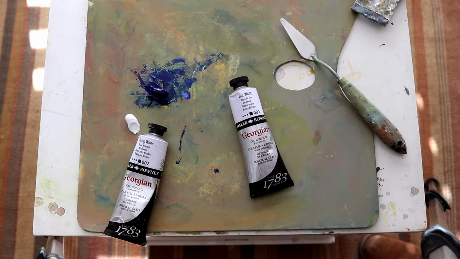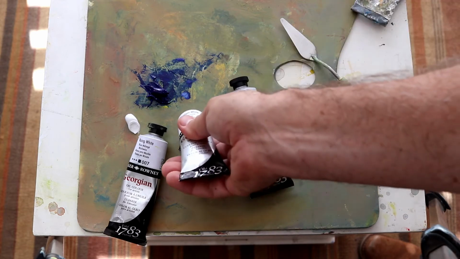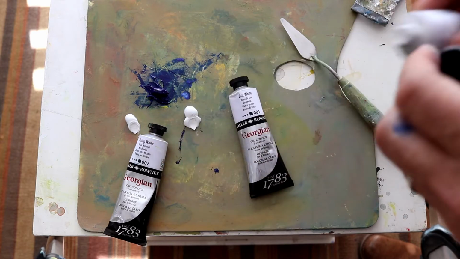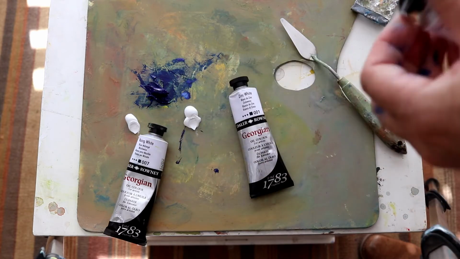Now, the most common white that you're going to be using is probably titanium white. It is a very powerful white paint and has strong tinting ability. So if you want to lighten the values of any color, titanium white is going to do that, and it's going to really make the colors opaque.